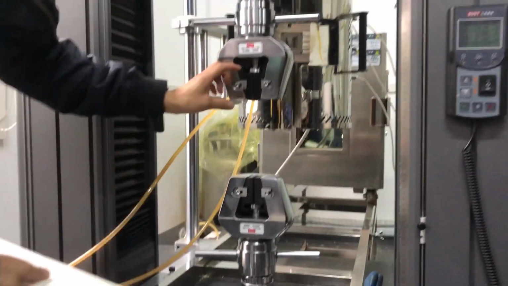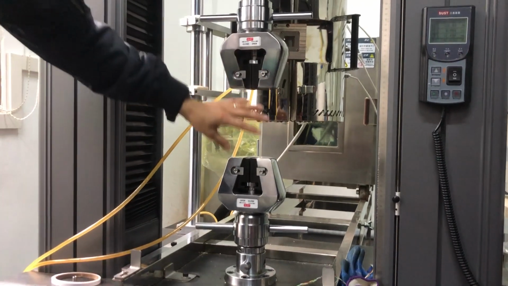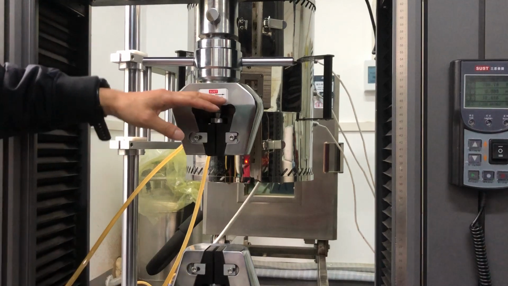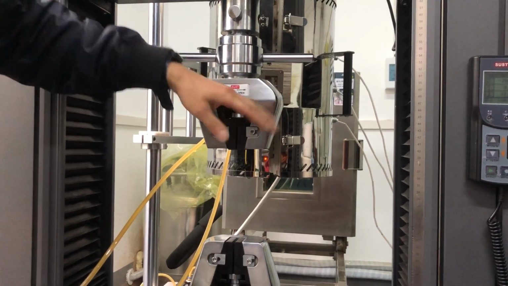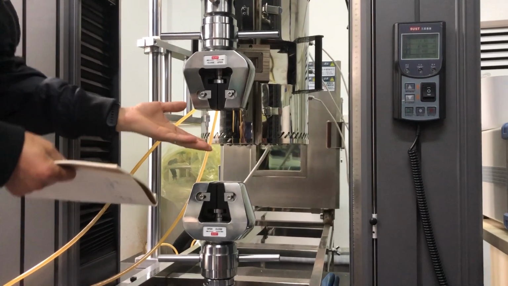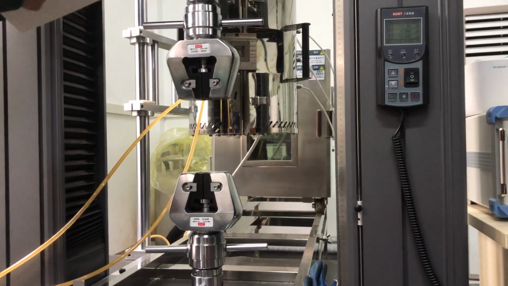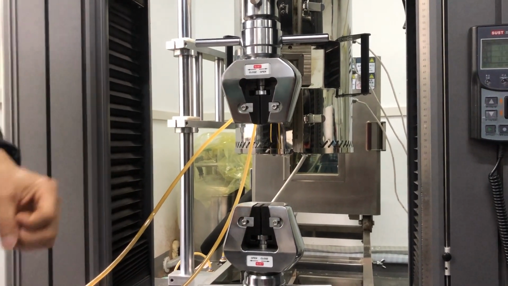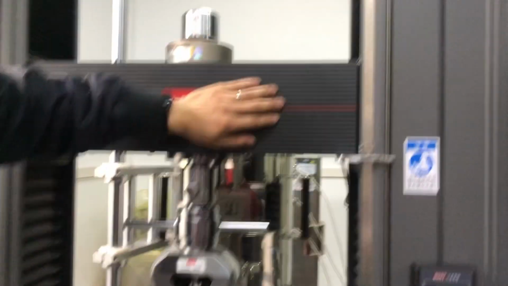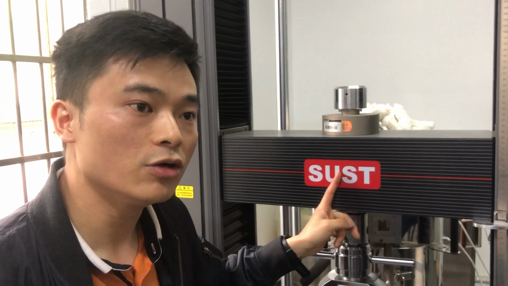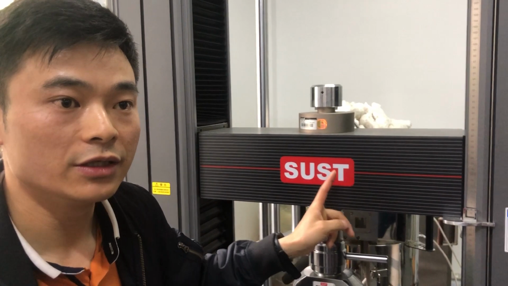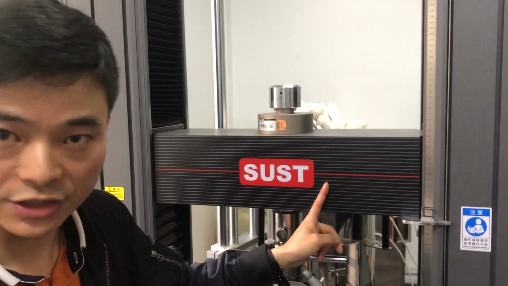When we mount the sample between those two fixtures and then apply load on the fixture, the fixture as well as the specimen will be elongated or compressed when we apply tension or compression loading. Inside this part, it has the load cell and also the deformation cell to measure the force applied and how much the deformation is.